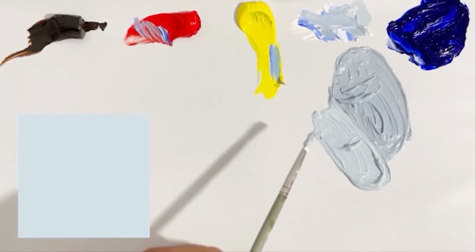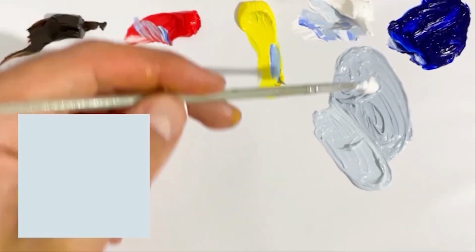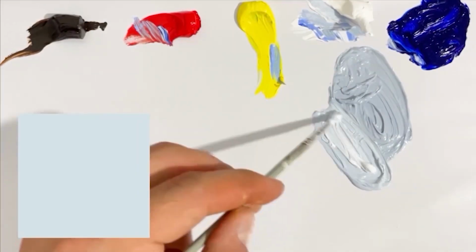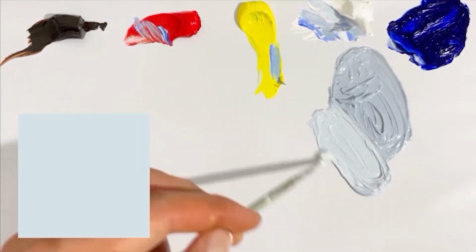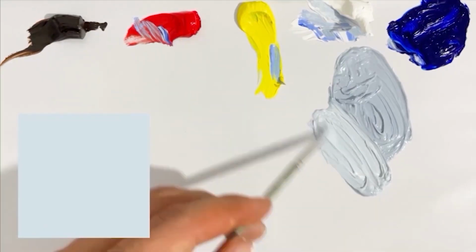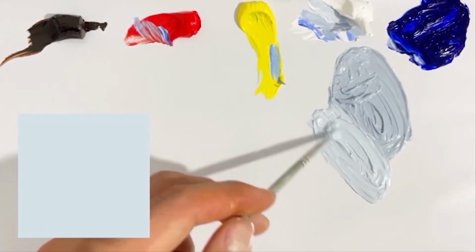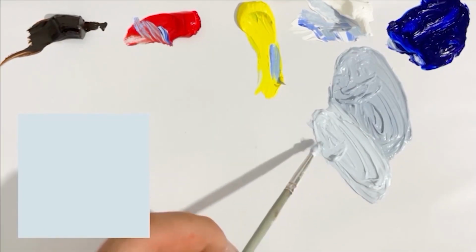Now we are getting really close. I think that we need just a little bit of white and it will be good. And so now here we are, we have finished mixing this color.